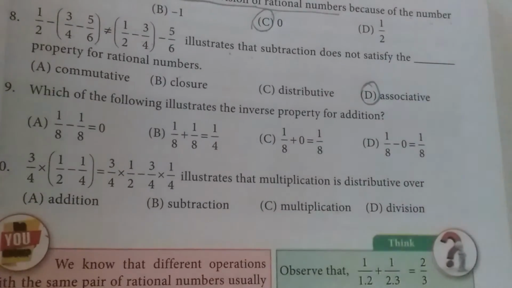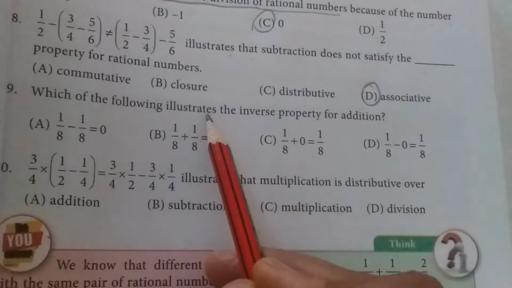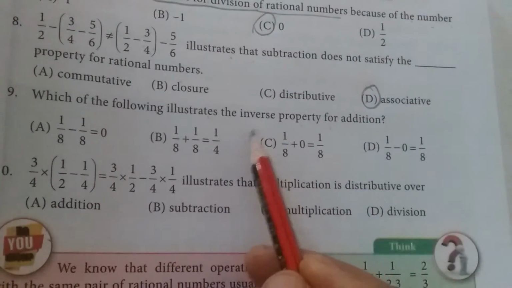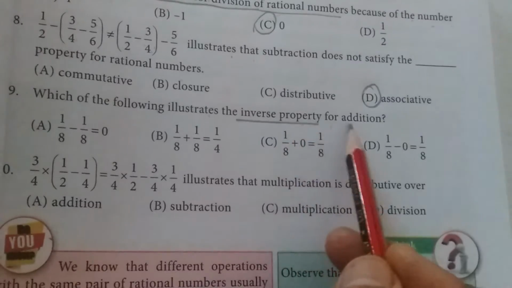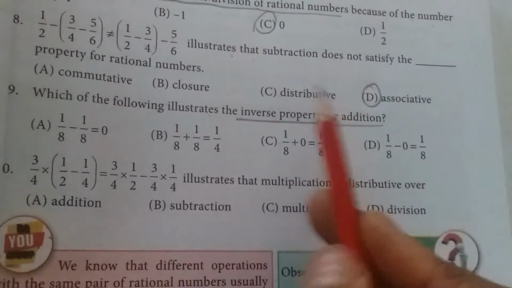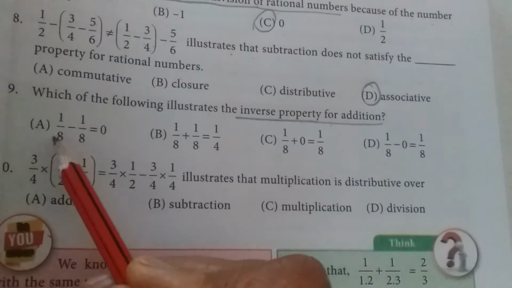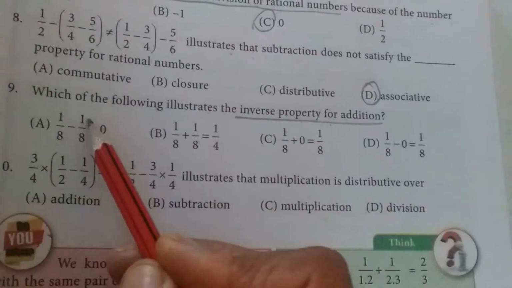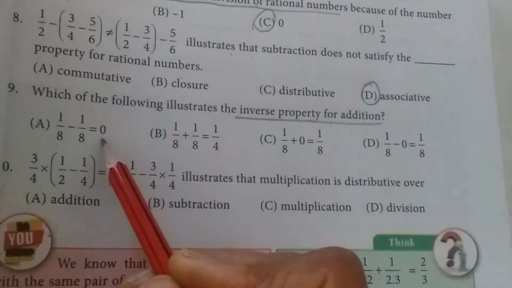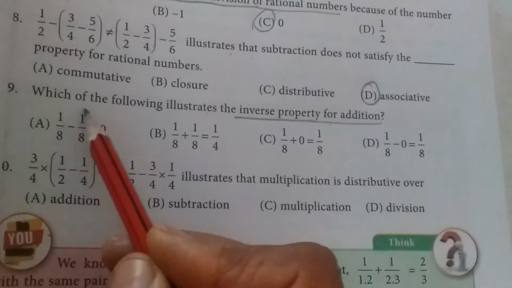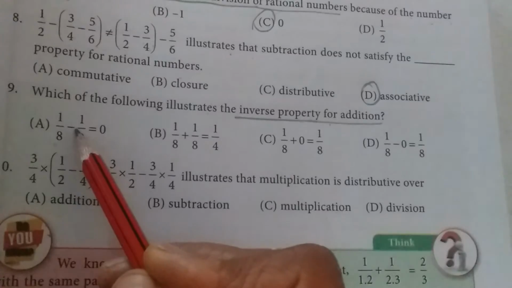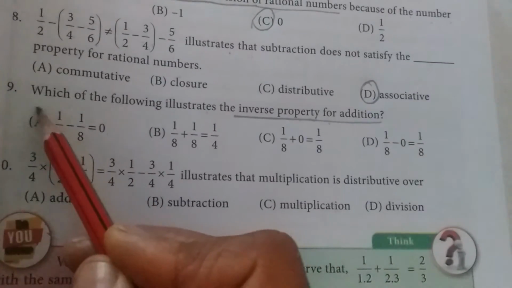Now question number 9. Which of the following illustrates the inverse property? Just now we checked in question number 6. Inverse property means, what is the additive inverse property of addition? A number is added to its negative. The given number is 1 by 8. And what is the negative of 1 by 8? It is minus 1 by 8. So when 1 by 8 is added to minus 1 by 8, the answer is 0. 1 by 8 and minus 1 by 8 are the inverse of each other. This is positive, this is negative, and your answer should be 0. So this is the correct option.